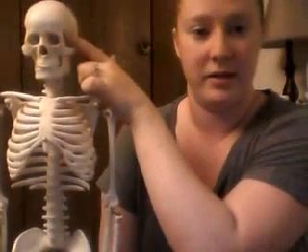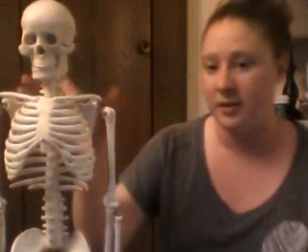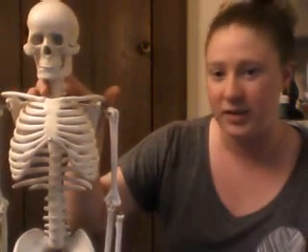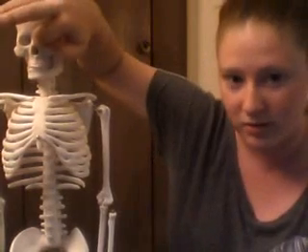Then we have the sphenoid bone. You can see the greater wings through the eye and also on the side of the head here. And you'll find the superior orbital fissure. The cranial nerves that control eye movement pass through there. It's a little opening inside the eye.